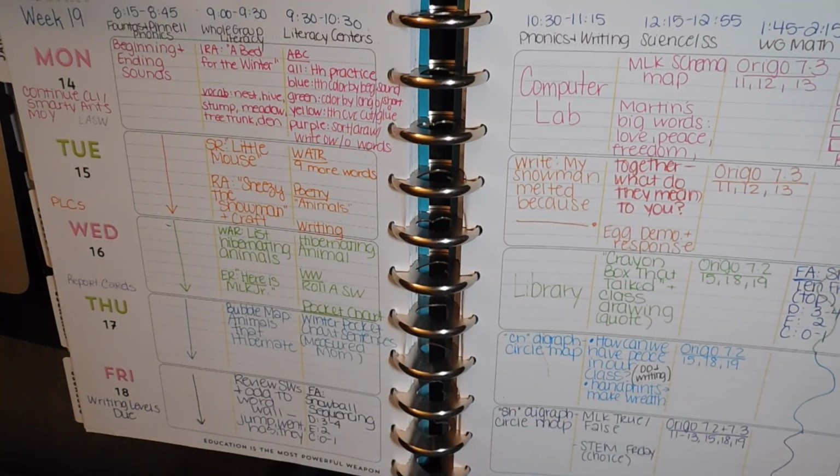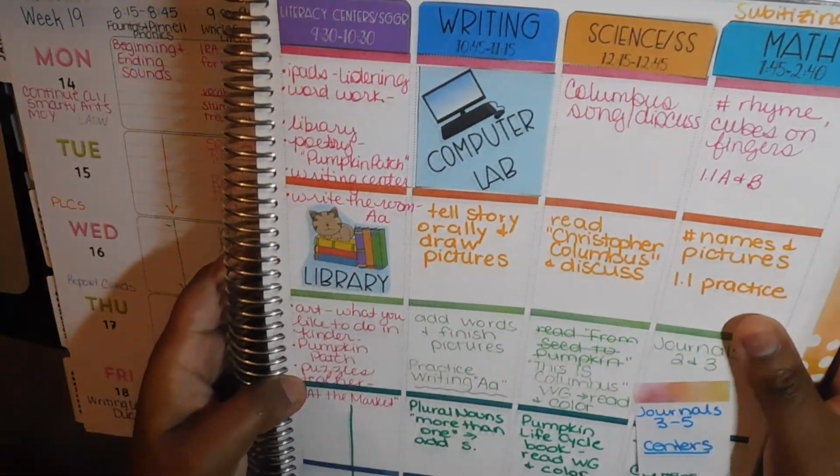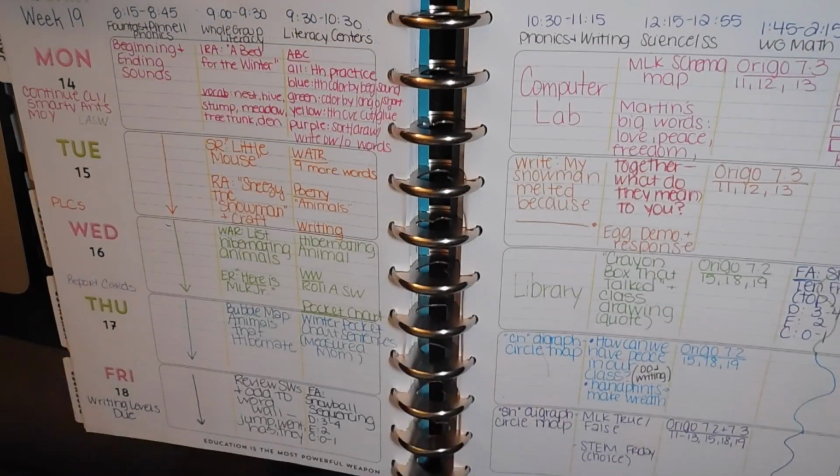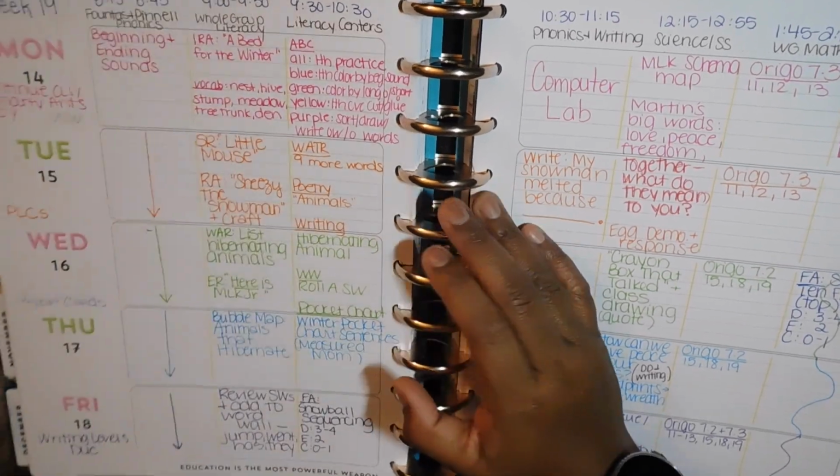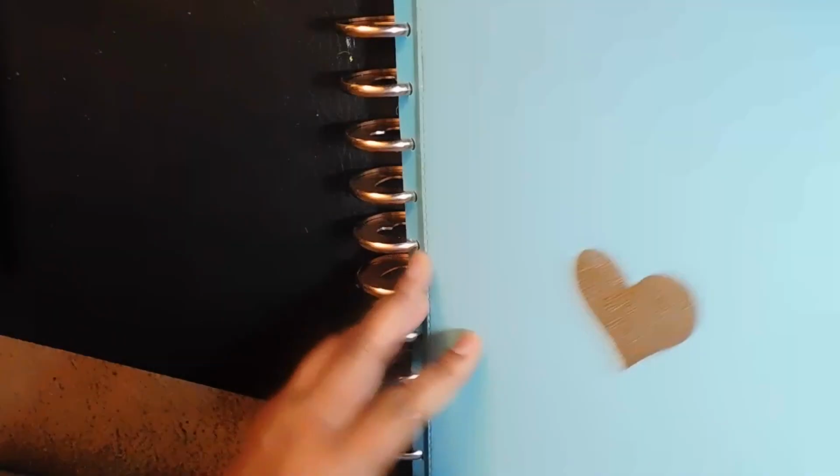This was partially inspired by Mrs. Worrell's World on Instagram and also inspired by my Erin Condren planner from last year. It's right here, all pretty and color coded. I could not keep that up last year, and that planner just drove me nuts. By the way, I didn't even say this part. This is a Happy Planner.